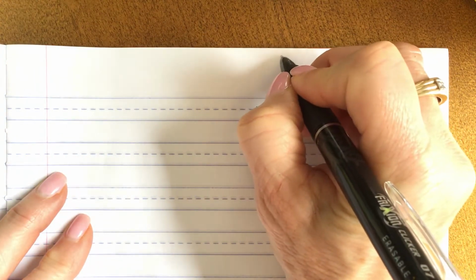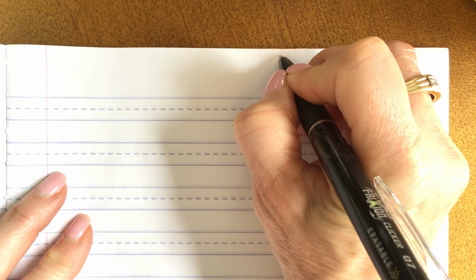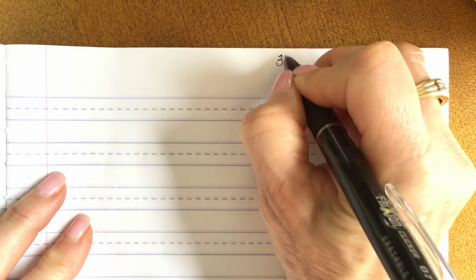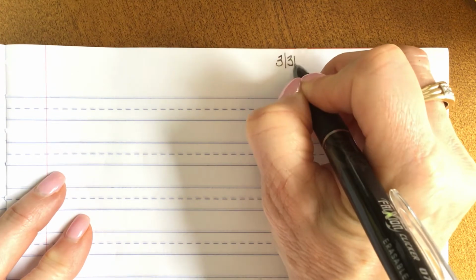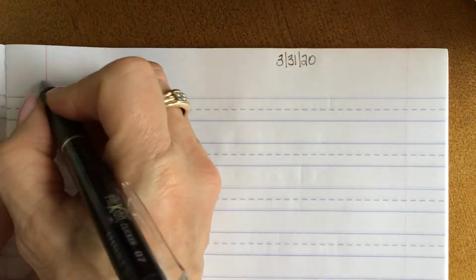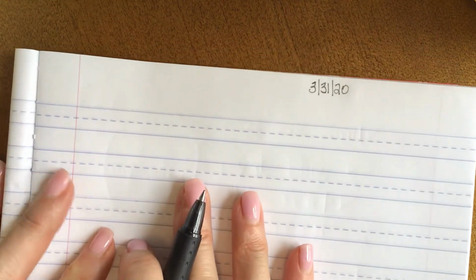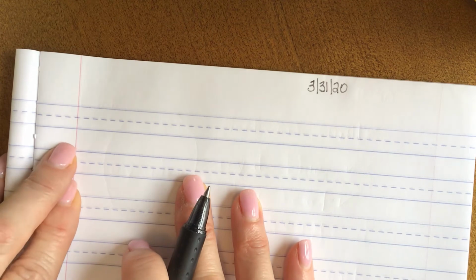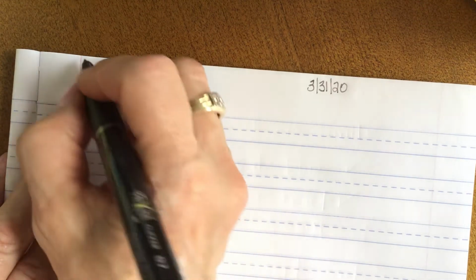So we're going to go ahead and start with our date at the top. And we're going to start with, let's see, today is 3/31, the last day of March 20. And we know that we want to also start with our TAP plan to help organize what we want to put down on paper.